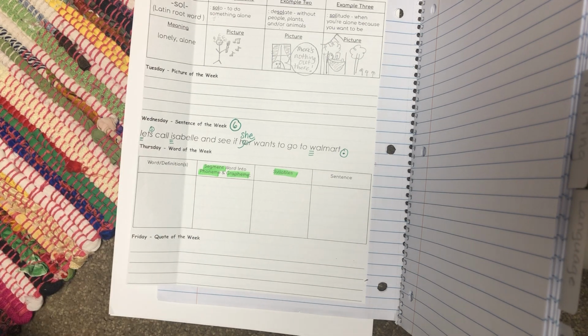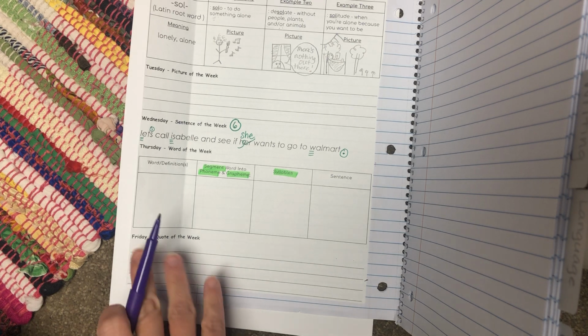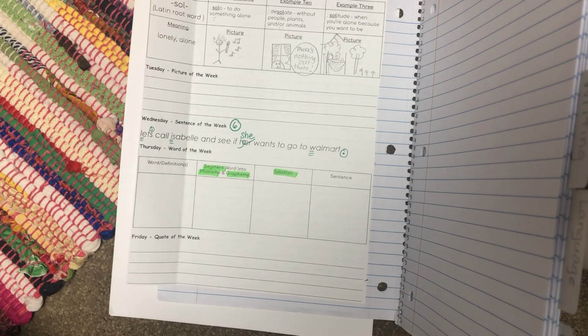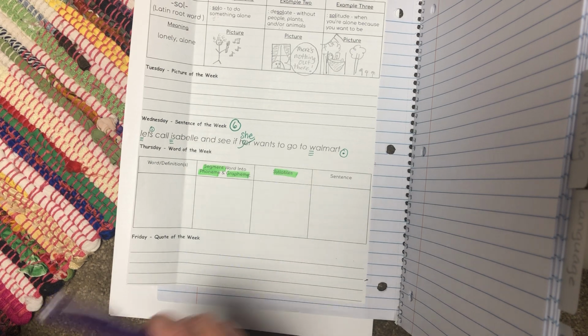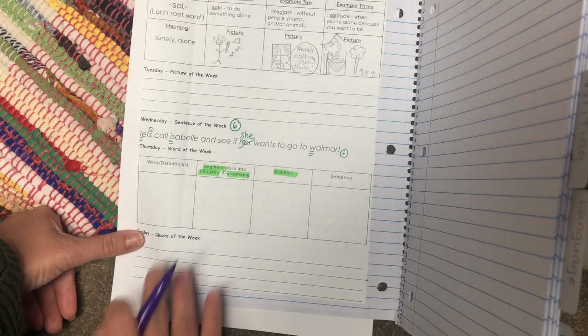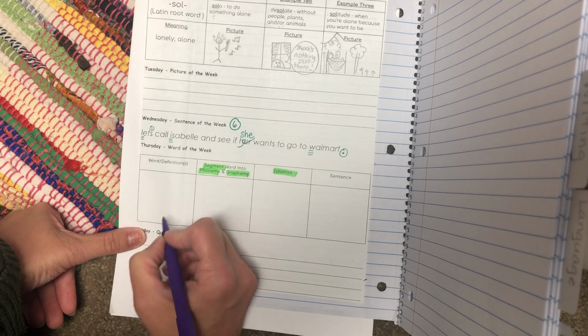Thursday we are doing word of the week, and we are going to kind of just break apart the word, play around with the word's meanings, and then eventually you're going to write a sentence, okay? So this week's word is going to be plot.